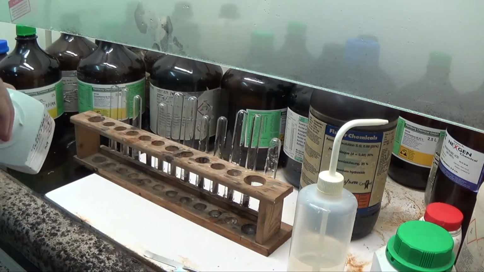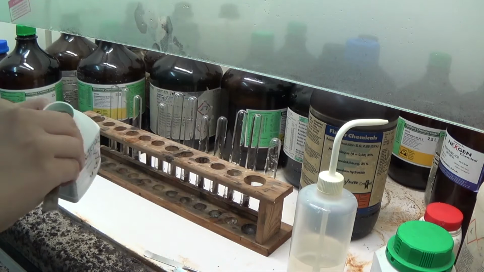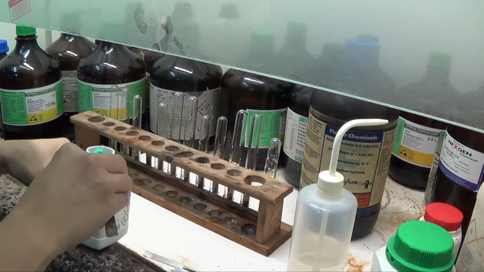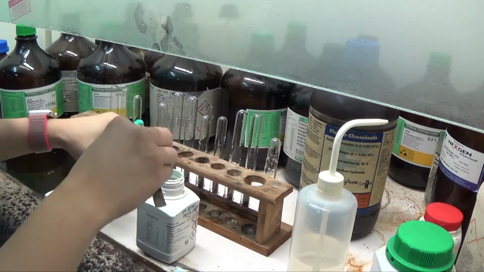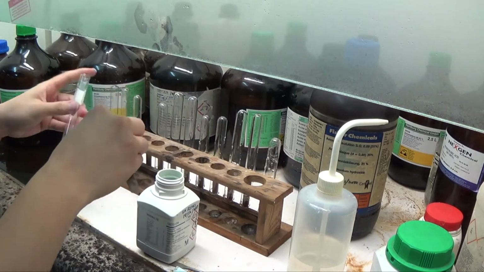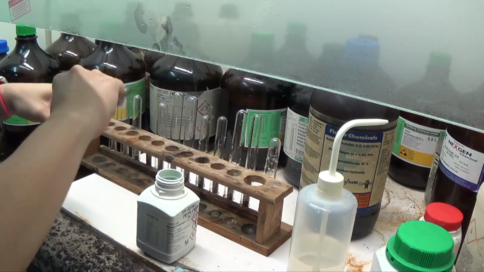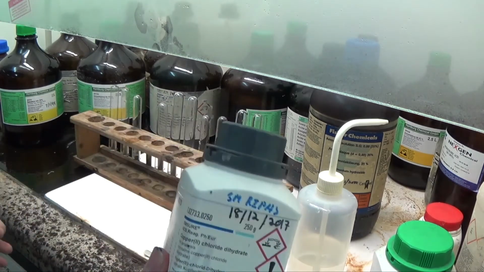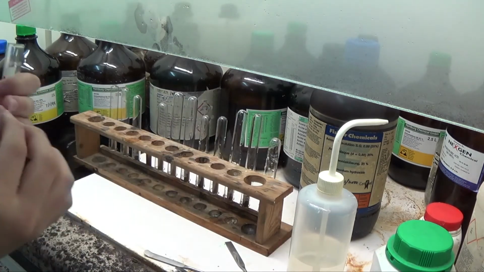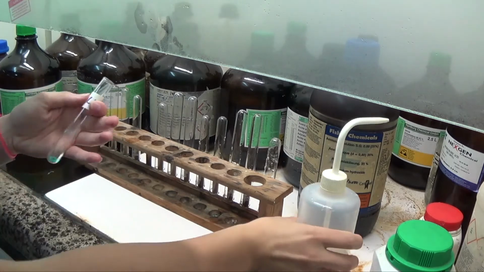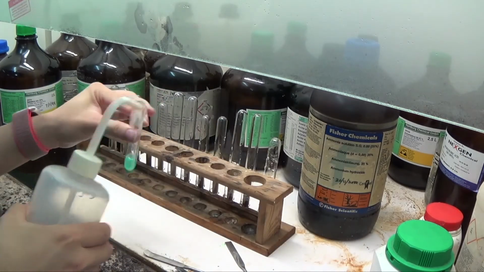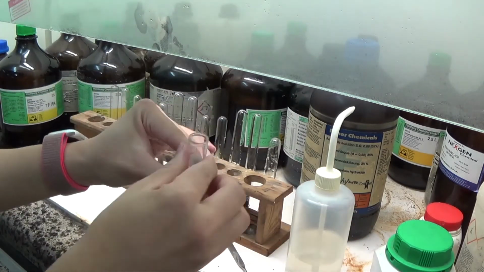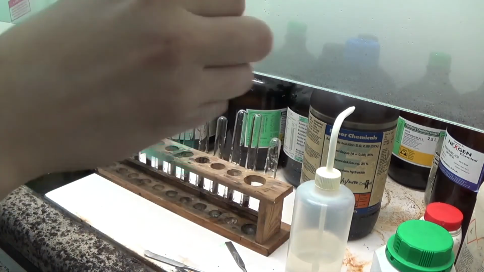Yep, that's reasonably clean. So this is copper 2 chloride. Copper 2 chloride. Okay. Oof, a bit disgusting there. It's kind of greeny bluish in solution.